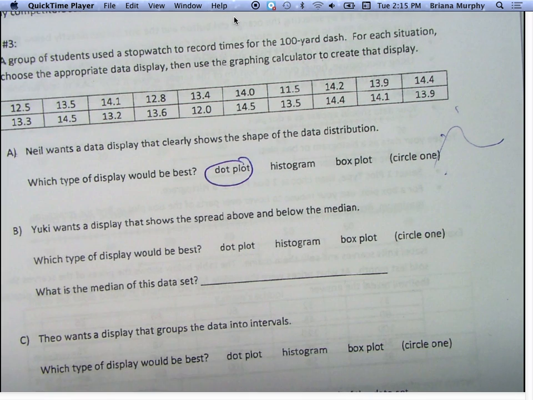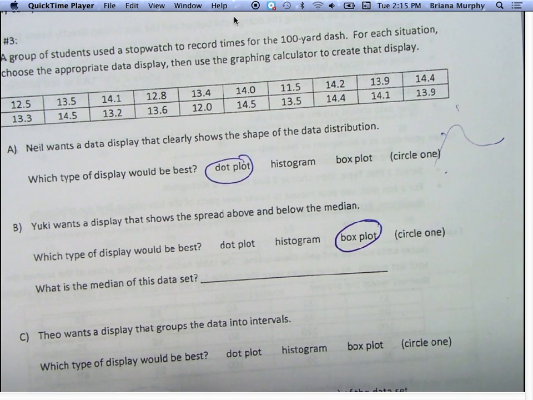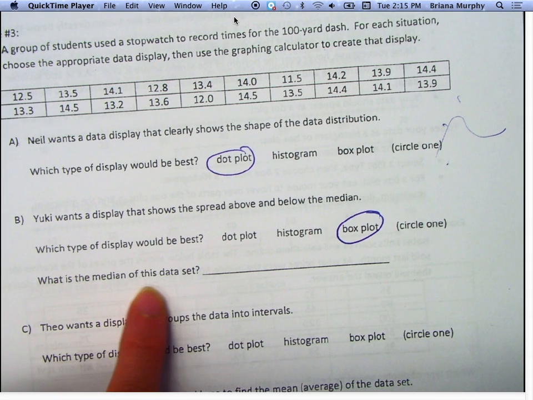Yuki wants a display that shows the spread above and below the median. Which type of display should he have? Dot plot, histogram, or box plot? Above the median is box plot. Okay, this then asks, what is the median of the data set?